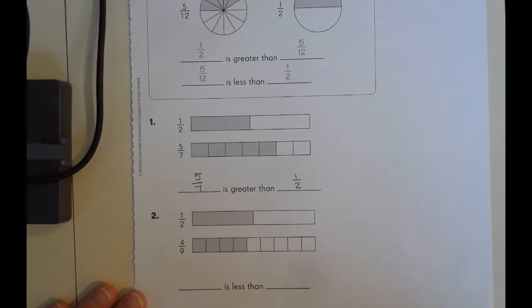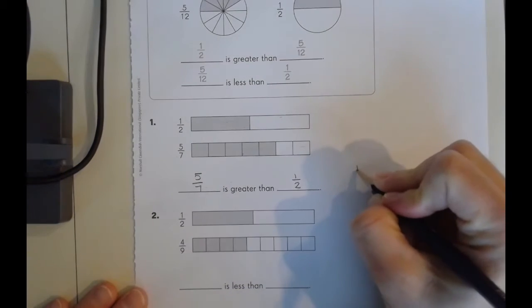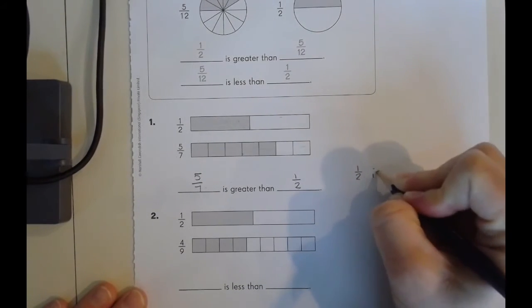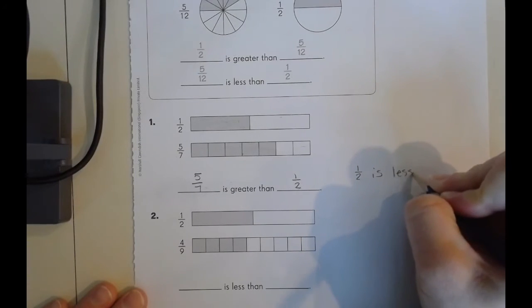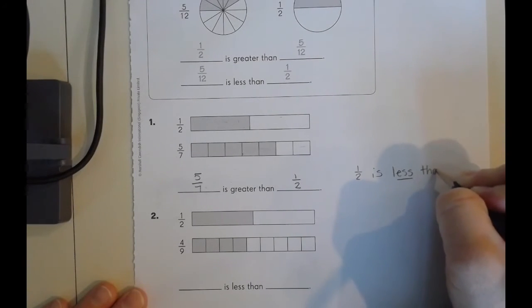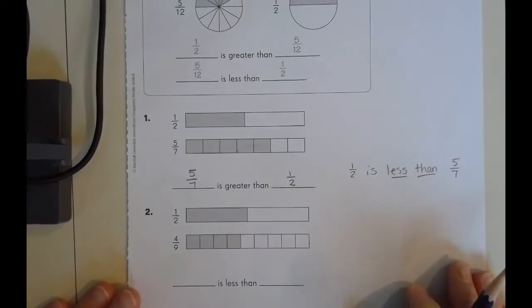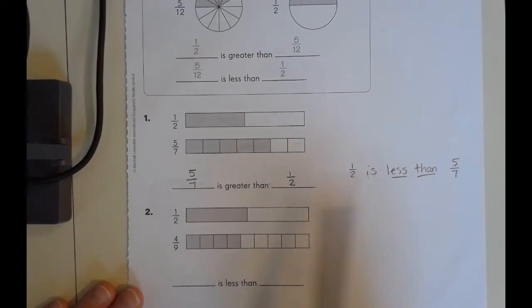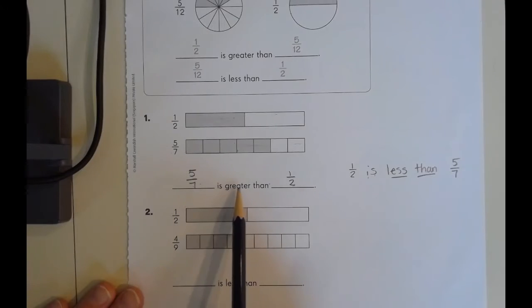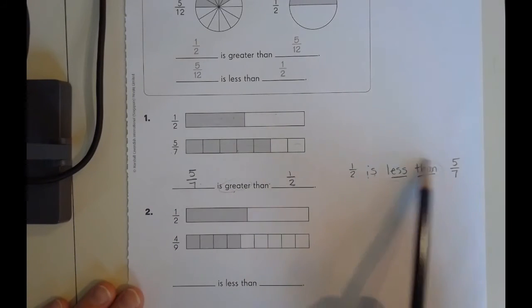Now, I could also write this a different way. I could say that 1/2 is less than 5/7. That's another way to say the same thing. These two things mean the same thing, because 5/7 is greater than 1/2, which means that 1/2 is less than 5/7.